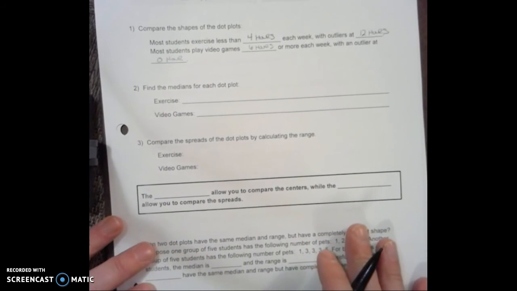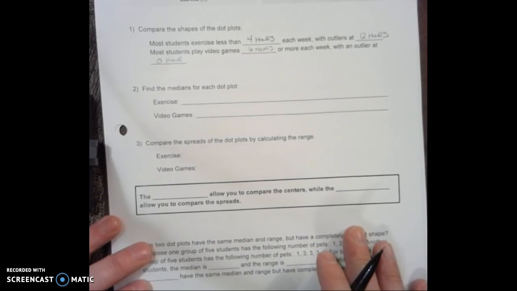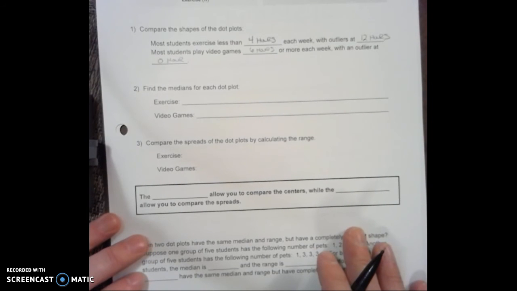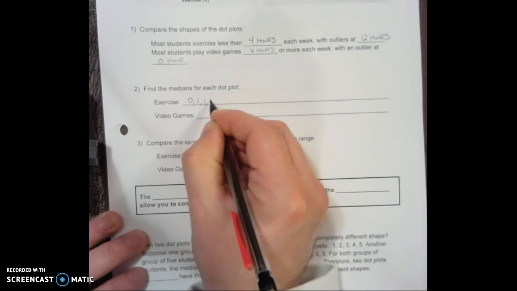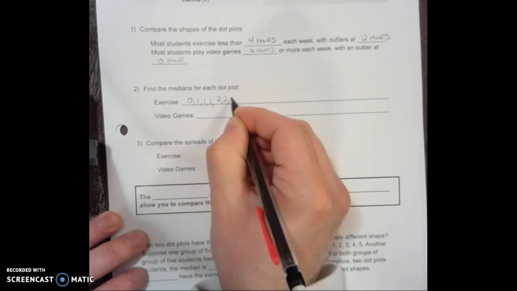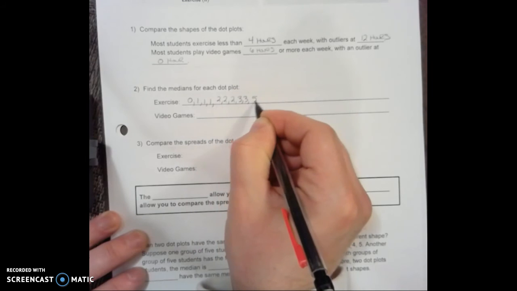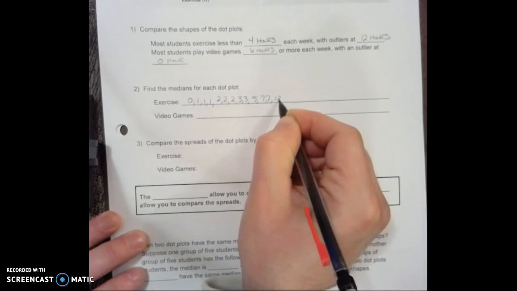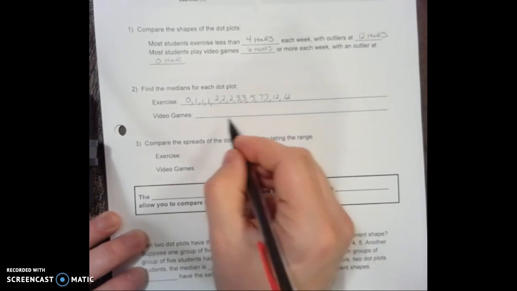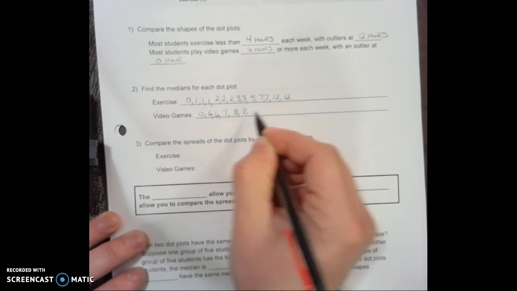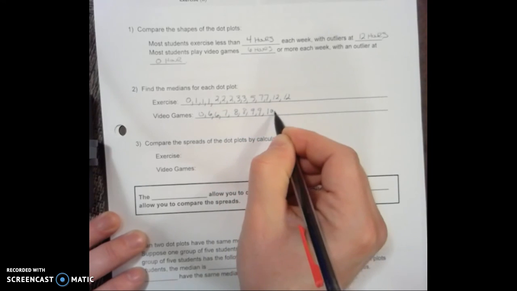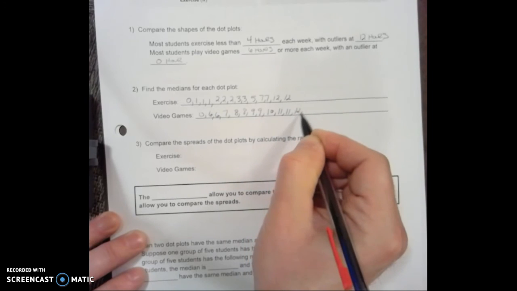In the second question, we're going to find the medians for each dot plot. Again, it might be helpful for you to make a list of all the numbers that are represented for each of the dot plots shown above. All right, let's make our list. For exercise, we have 0, 1, 1, 1, 2, 2, 2, 3, 3, 5, 7, 7, 12, and 12. And for video games, we have 0, 6, 6, 7, 8, 8, 9, 9, 10, 11, 11, 12, 12, and 14.